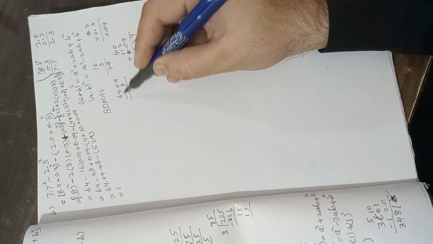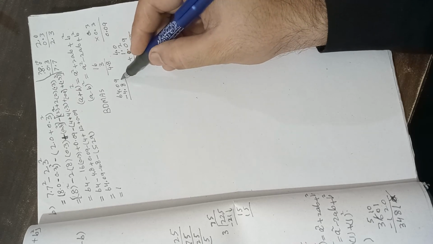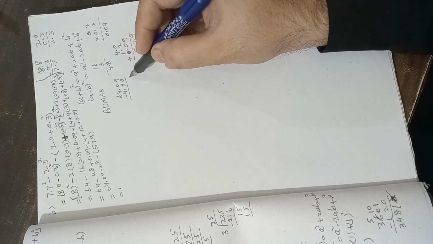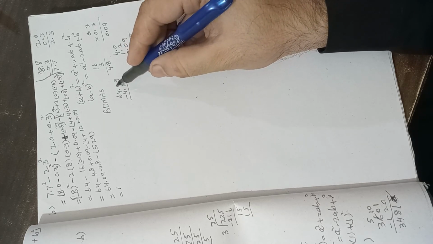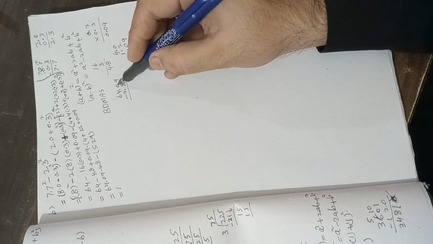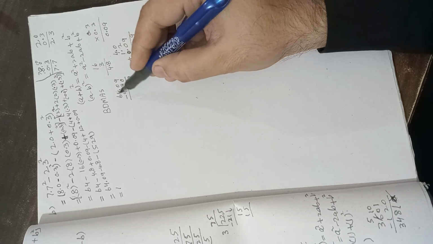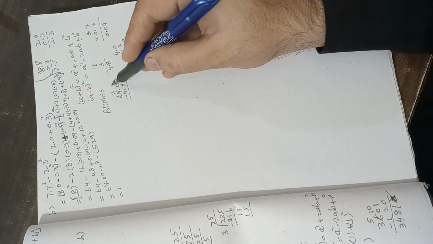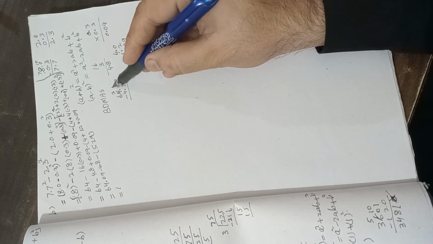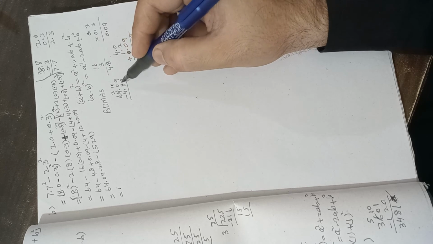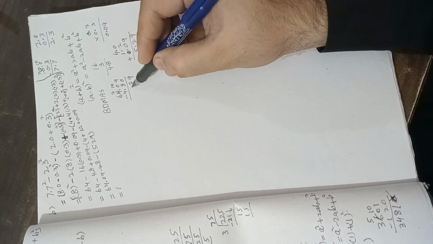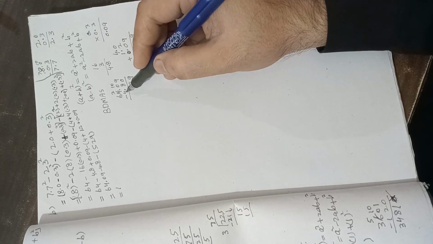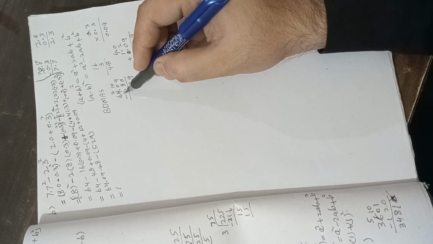Now subtract, write 0 here to make it balance. 9 minus 0 is 9, and then subtract 8 from 0. You will cancel it, write 3 here, and when 1 is carried from here, it will become 10. From 10 remove 8, answer is 2, and from 3 we can't extract 4.